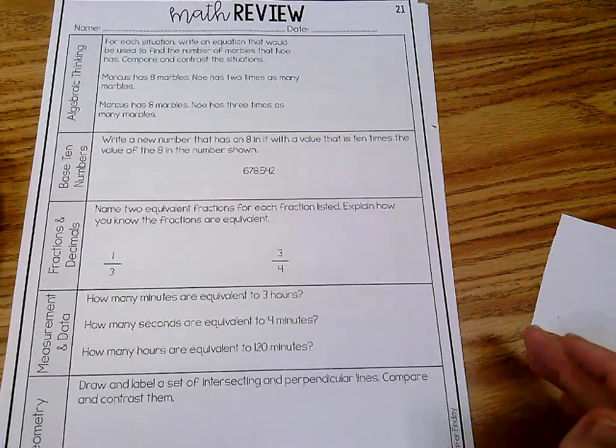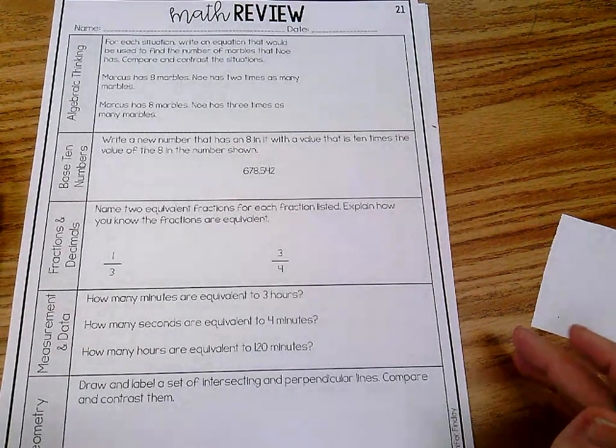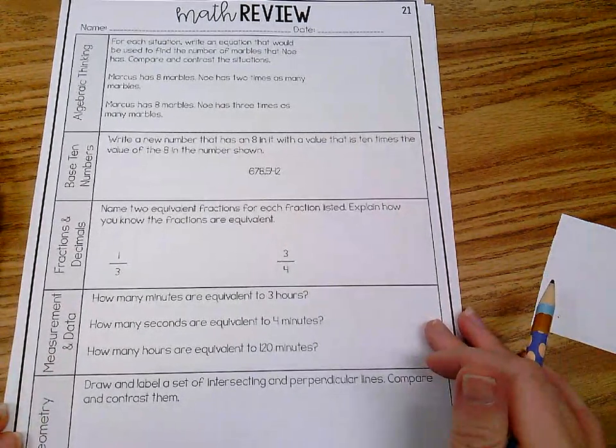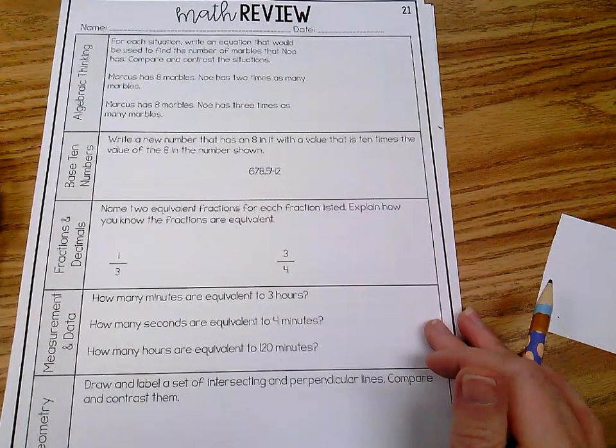This is our math review 21. Start with the algebraic thinking. For each situation, write an equation that would be used to find the number of marbles that Noah has. Compare and contrast the situation.